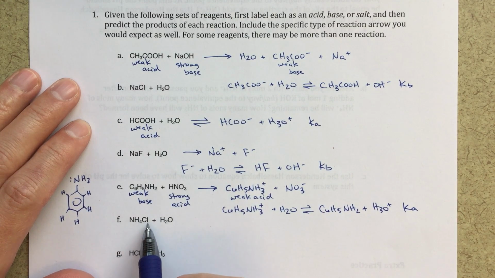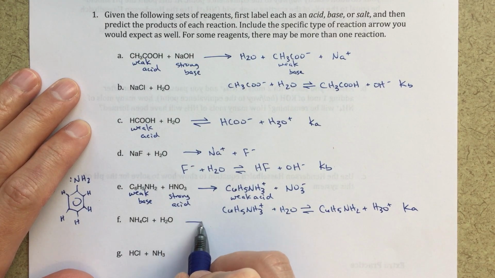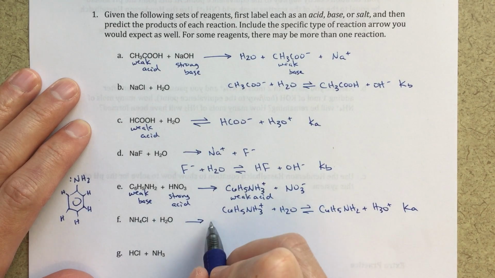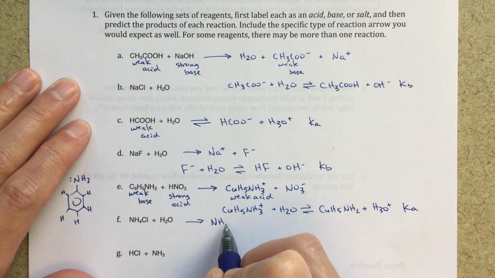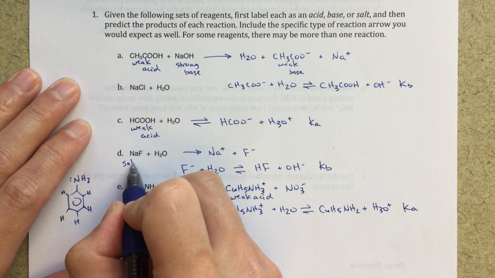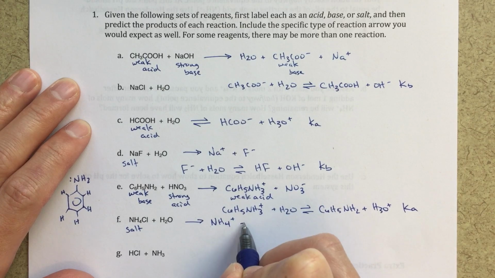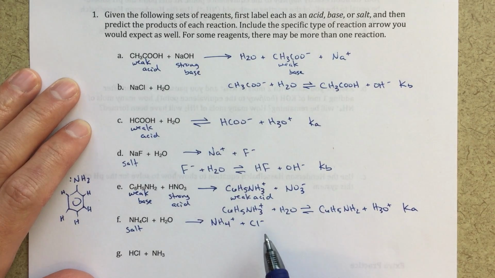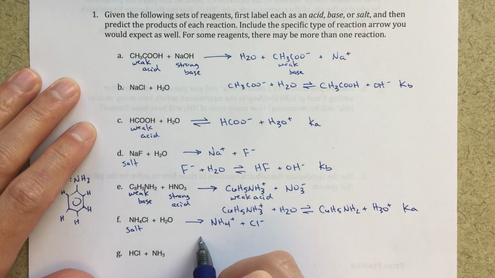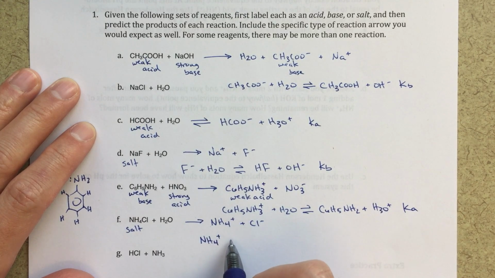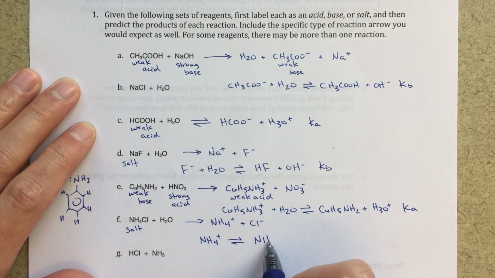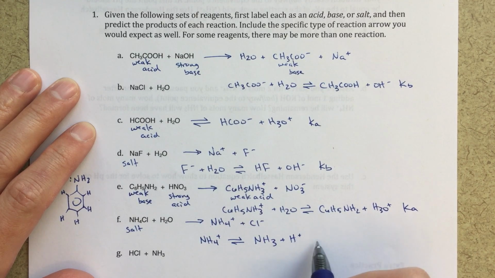Let's just keep going. NH4Cl. So again, I recognize NH4Cl as an ionic compound, as a salt. NH4, oh yeah, we didn't label these. Salt. NH4 plus Cl minus. Cl minus is going to be a spectator ion. The NH4 plus, though, is a weak acid. I can recognize that as a weak acid. This one, let's just write out like this. Let's be a little bit lazy. Plus H plus Ka. So here I've left the water out of my Ka. Again, doesn't really matter. Either way is totally fine. But that's going to be a weak acid.